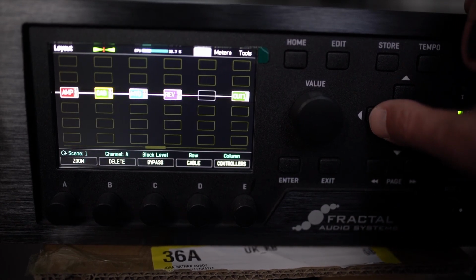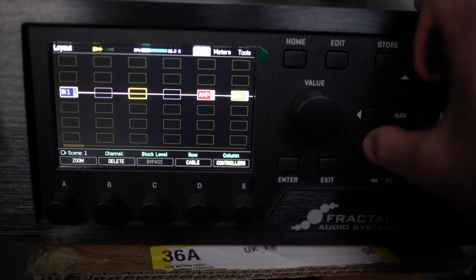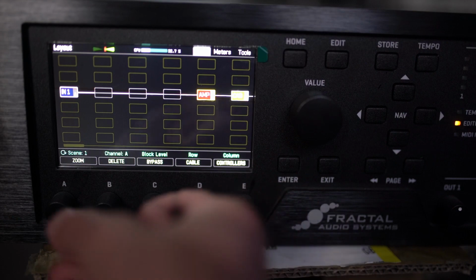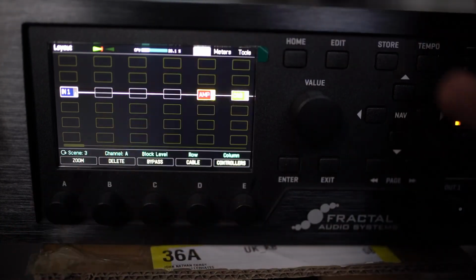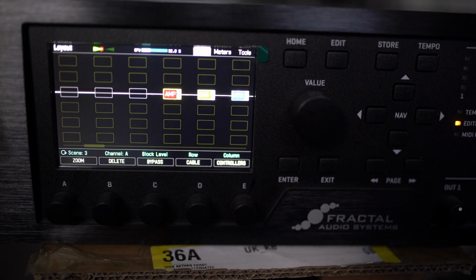So that's a fairly cool starting point, I think. And now, what else I might do though is change this to scene 3. I'm going to keep everything the same, but what I want really, I think, is potentially a cleaner tone.